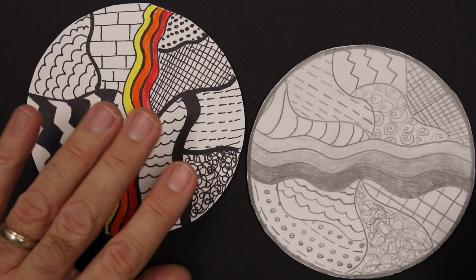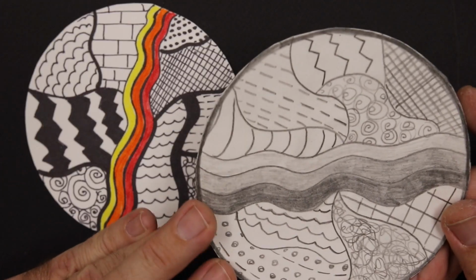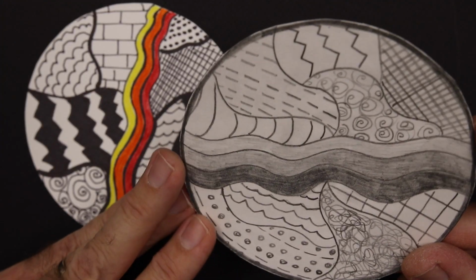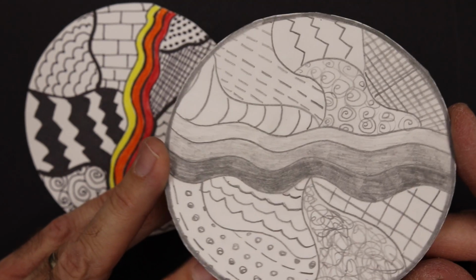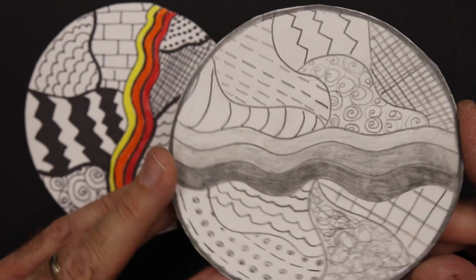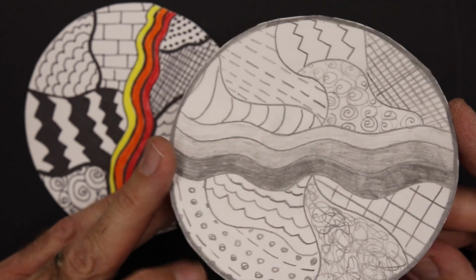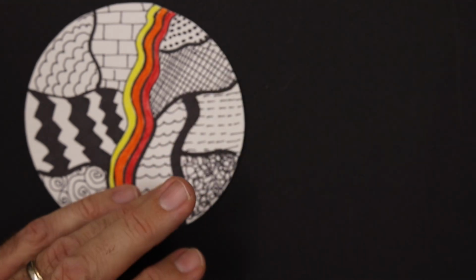If you don't have markers, you can also just use a regular pencil, and we will show you some techniques. I'll talk a little bit later about some techniques of what you can do to create a monochromatic graphite design like this. Okay, so put these aside for now.